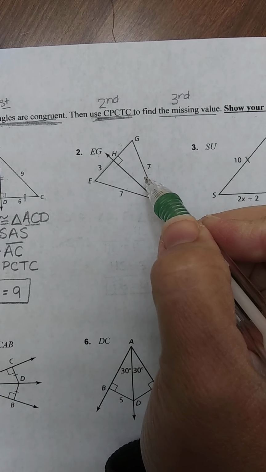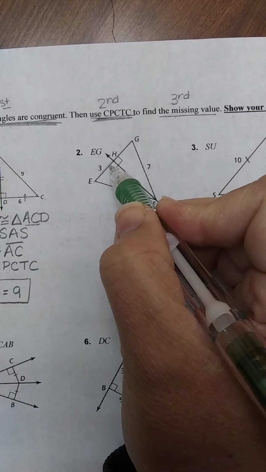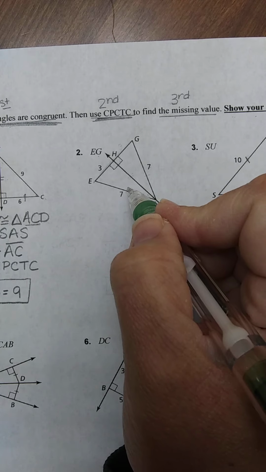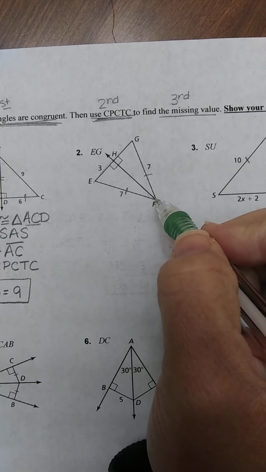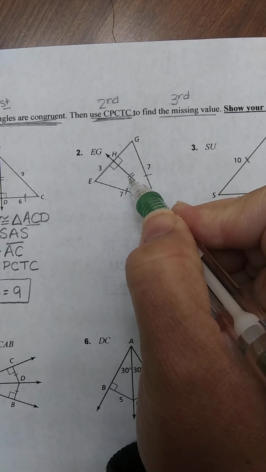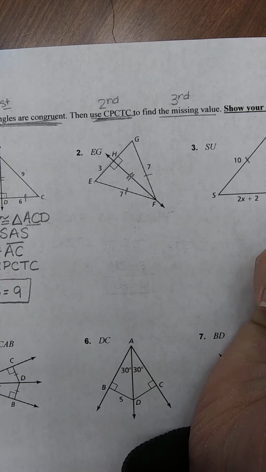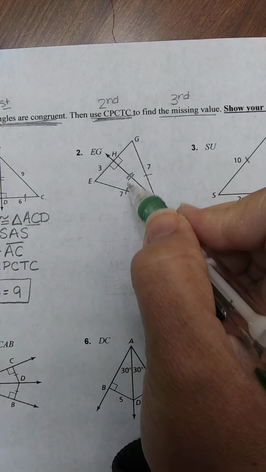So what we have marked in number 2 is a right angle, so therefore I know this one would be a right angle. And I have this length of 7 and this length of 7. I also know that FH will be congruent to itself by the reflexive property. And now I have 3 things marked: an angle, a side, and a side.